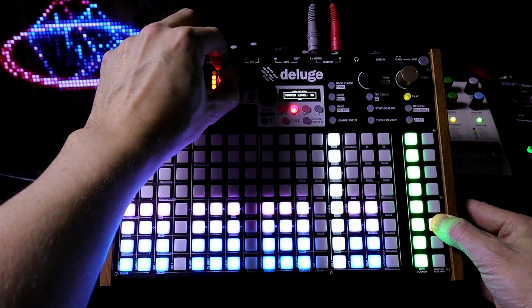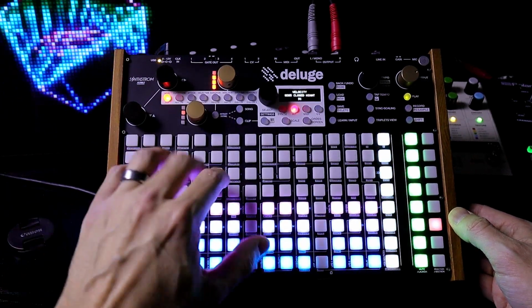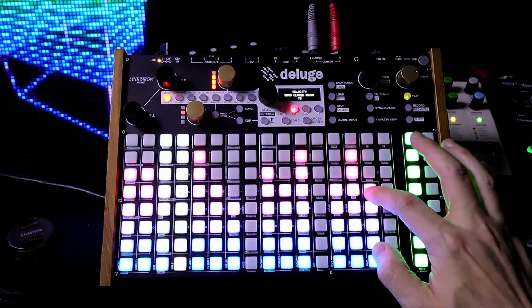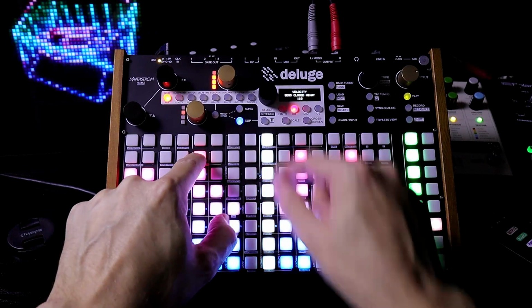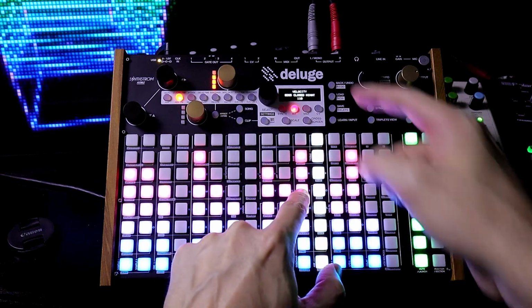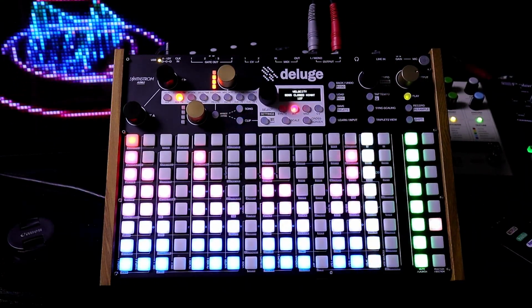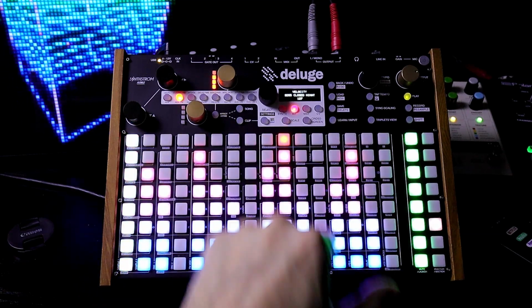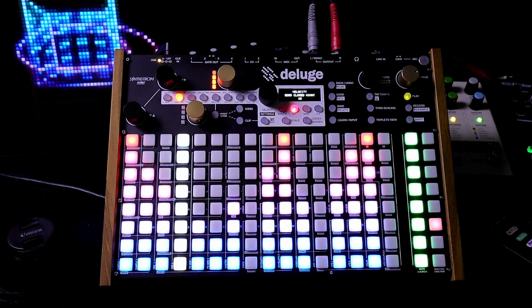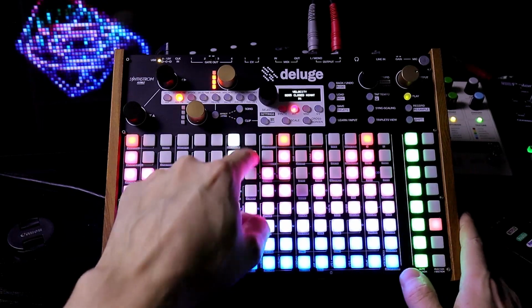Let's turn up the volume. Change the velocity. Now I can also say hold this down and turn the filter down right here. And there it was. So I can change those things as well. You turn this one up, turn this one up, turn these down, add some more. Let's just fill the whole thing.